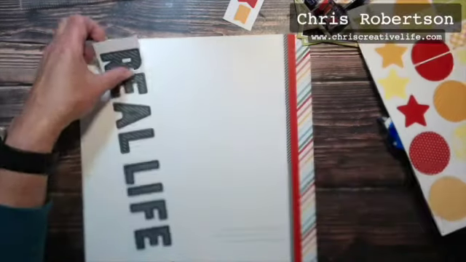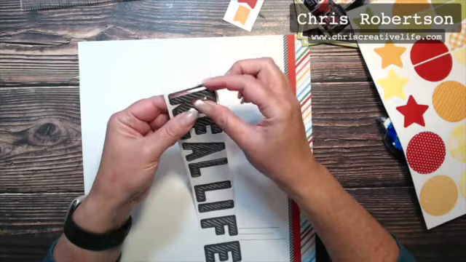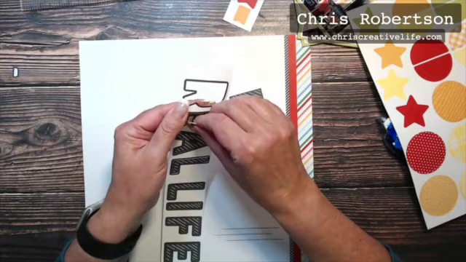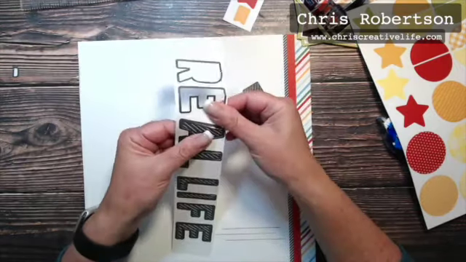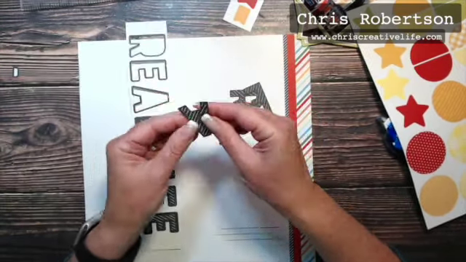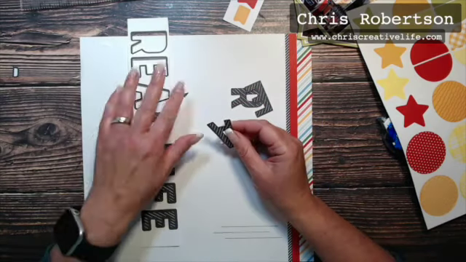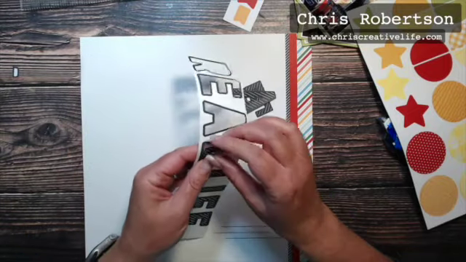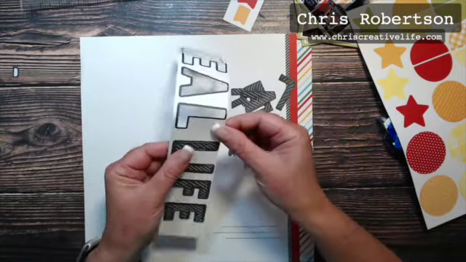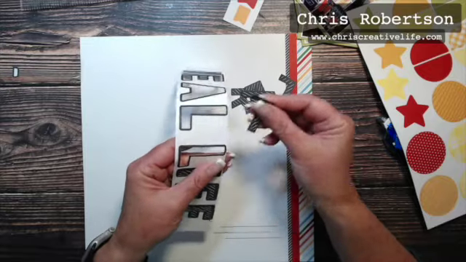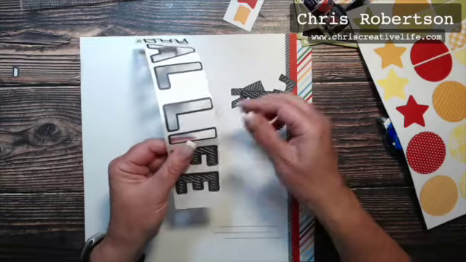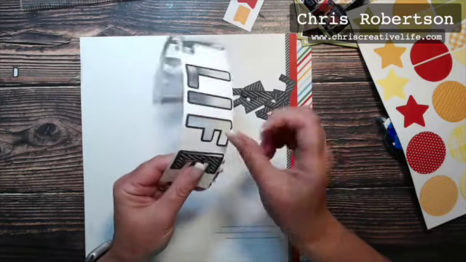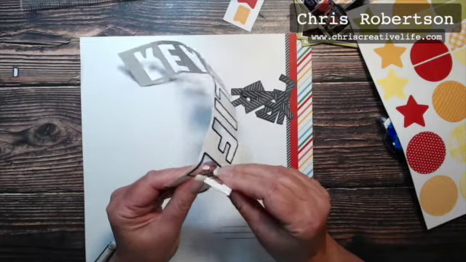And I'm going to punch out the letters. And then I'm going to lay this piece back down onto my background. And then all my letters going on my layout will be perfectly spaced. There we go. I'm just punching them all out. So I'm just going to put my Versamat back down here underneath my layout.